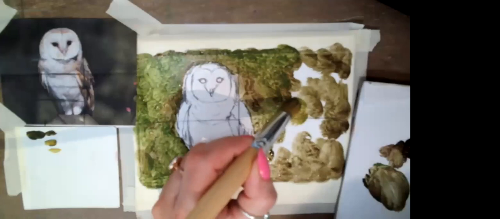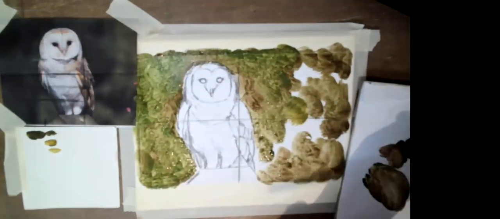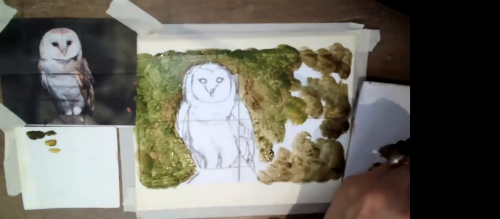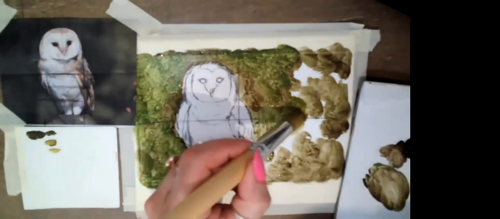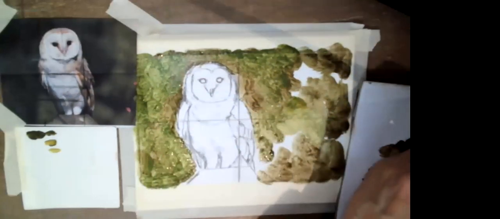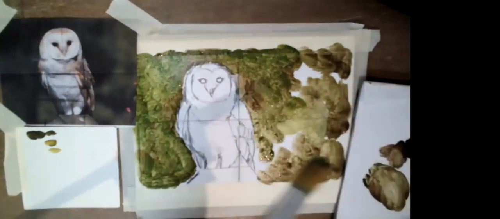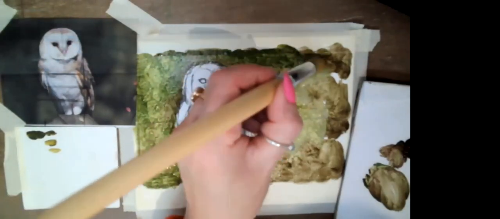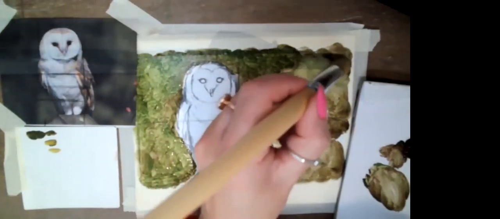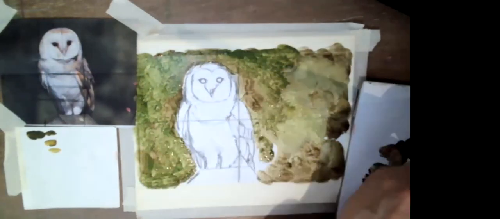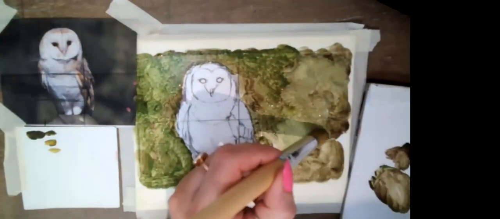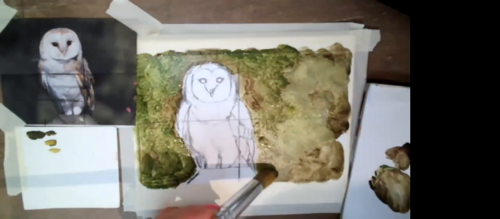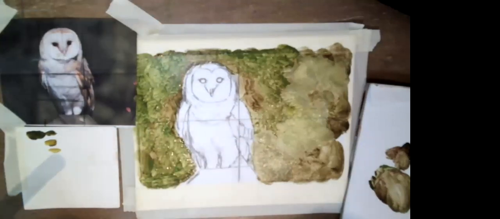So I'm just going to go in now with this lighter one. I'm actually going to add a tiny touch of a lighter white in there, just put a tiny bit of a tint into that colour I was mixing. I'm going in with this here.